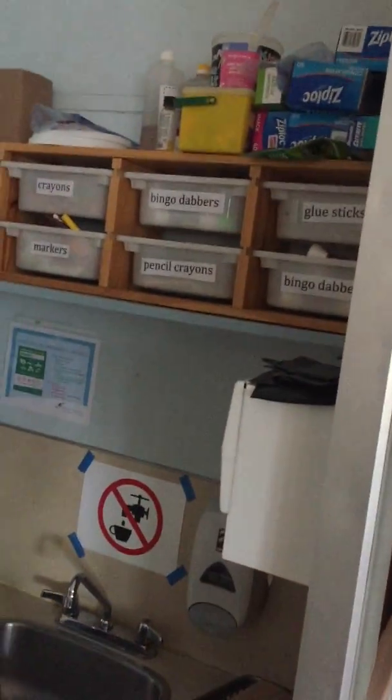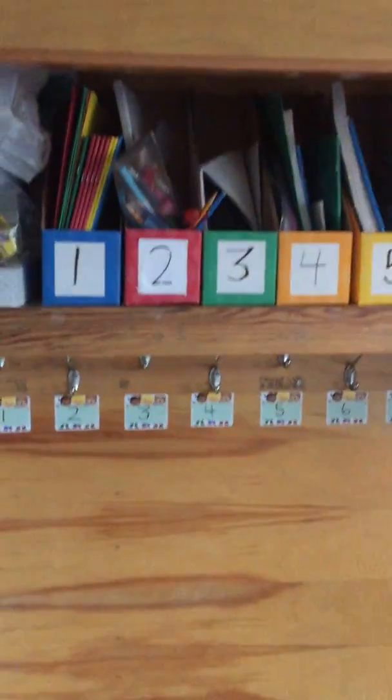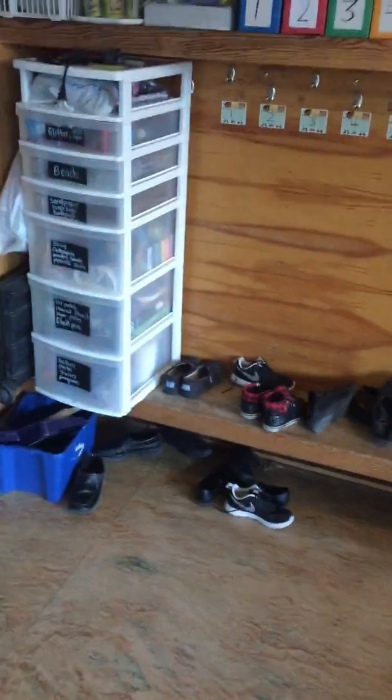The kids are actually tall enough that they can come up here. They take really good care of all the supplies. Everything's labeled. I find that with chalk it's a little bit easier. And then the coat room is all numbered, so they keep all their extra school supplies. They know that they have a little bin. It's a little messy right now.